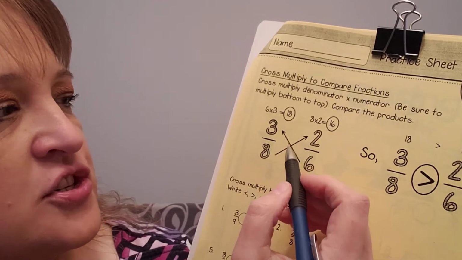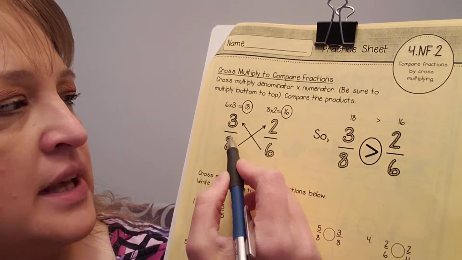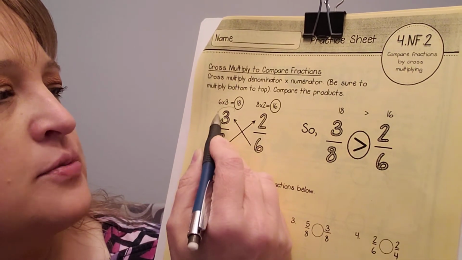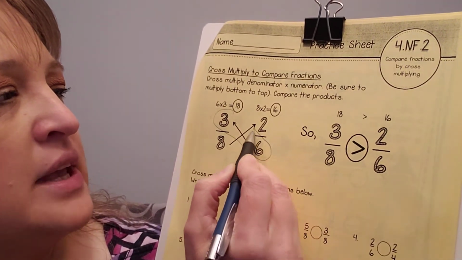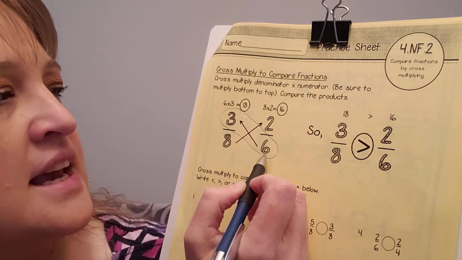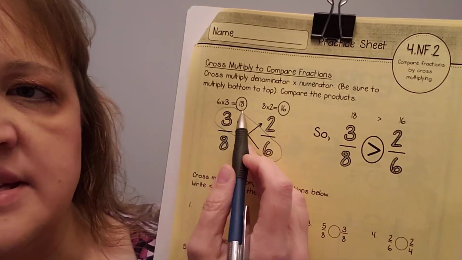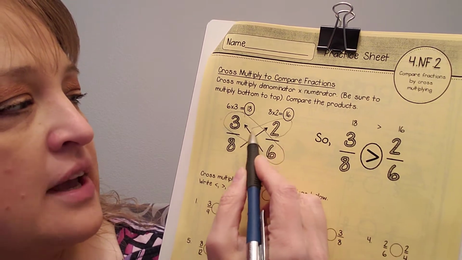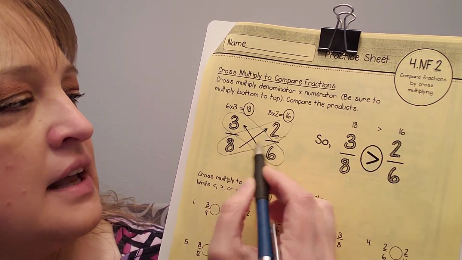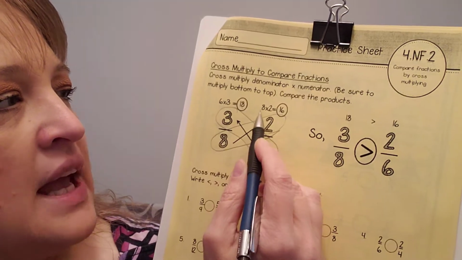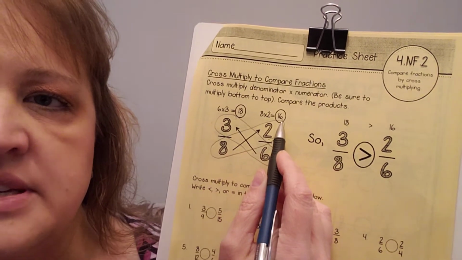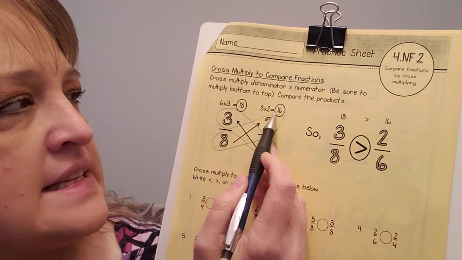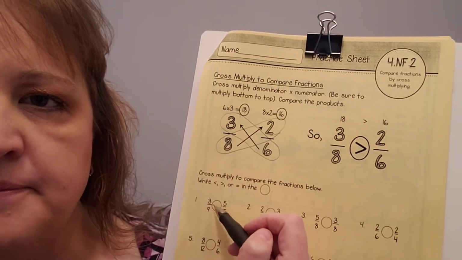So this is the trick. We're going to create butterfly wings. We're going to do 6 times 3. We're going to create a butterfly wing here. And 6 times 3 is 18. You can see that right there. We're going to now create a butterfly wing on this side. 8 times 2. 8 times 2 is 16. Well, which of these is bigger, 18 or 16?